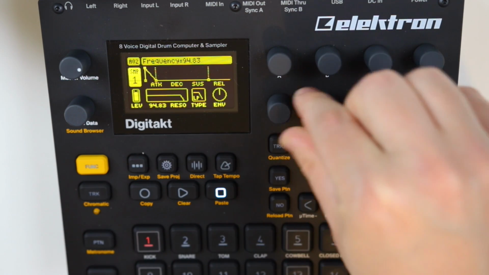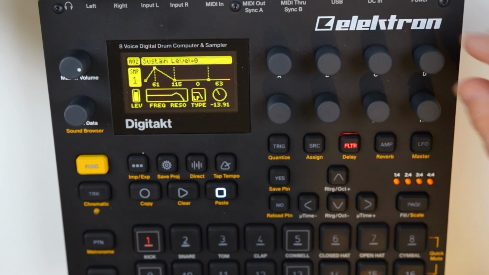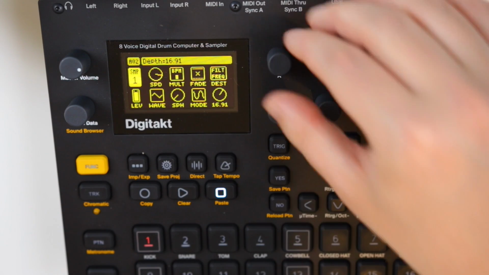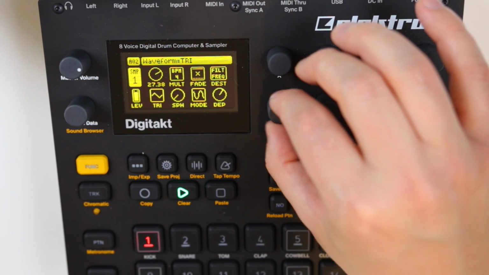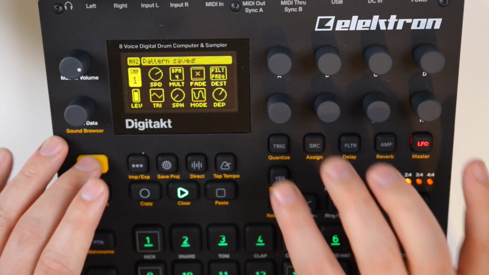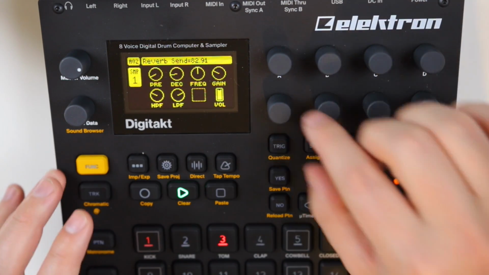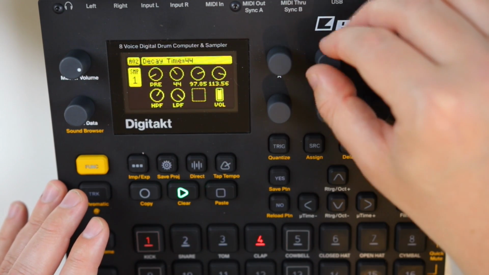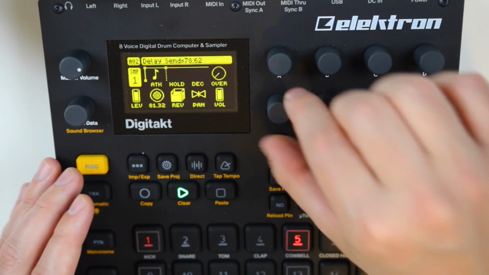And now, of course, we can add some different stuff to it. We can add some filter manipulation here. Let me just tweak it a bit. We can add some LFO here. We could, for example, yeah, we can use the frequency. I think it'll be fun. And now we can, of course, add some reverb. And some delay to the sound as well.